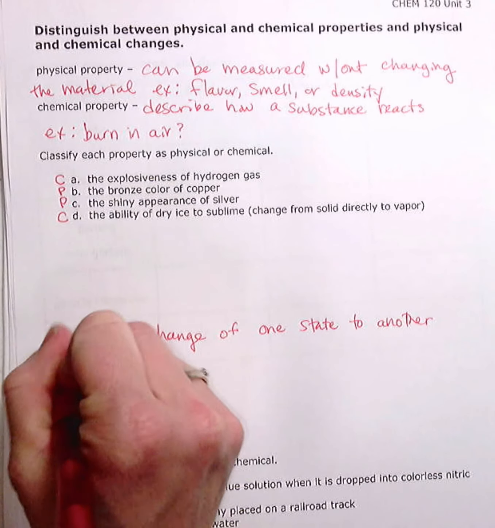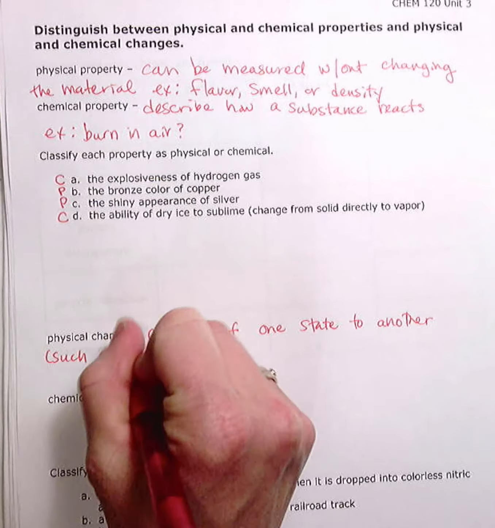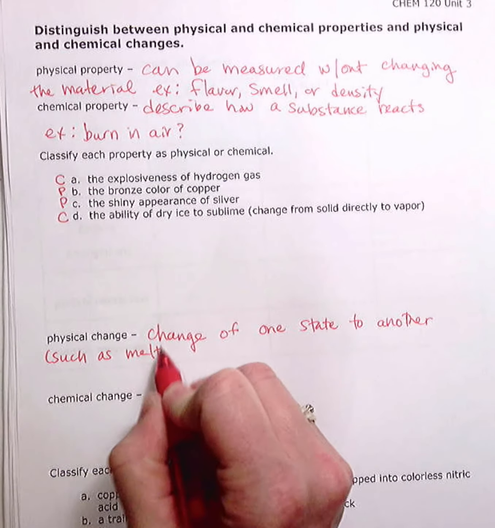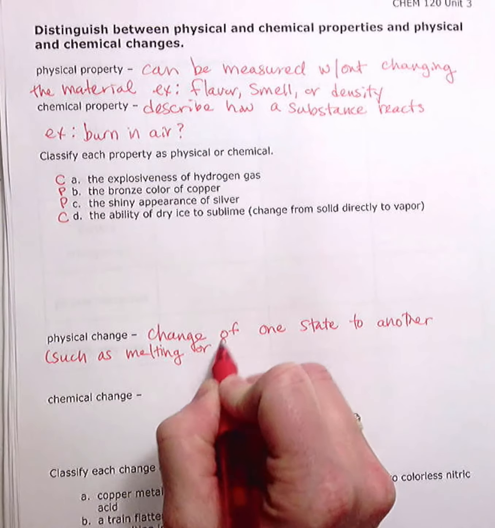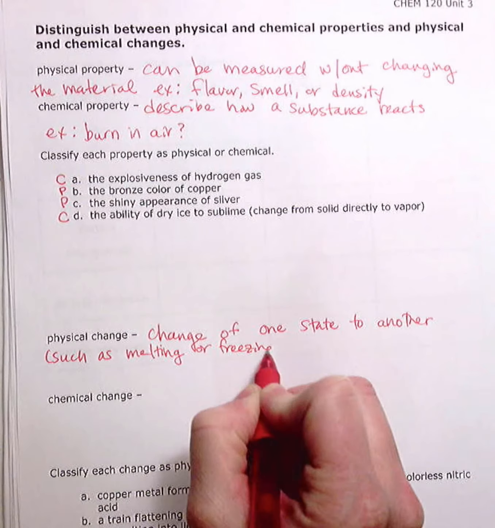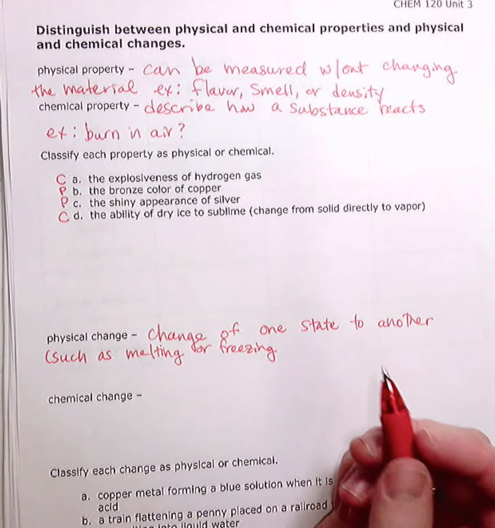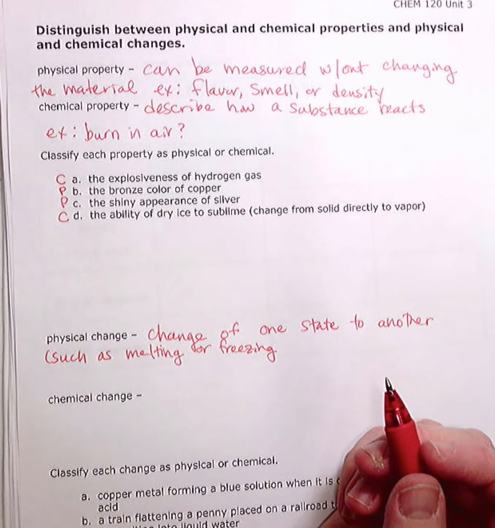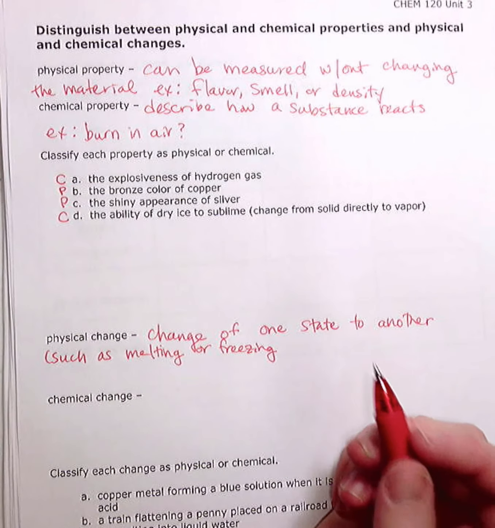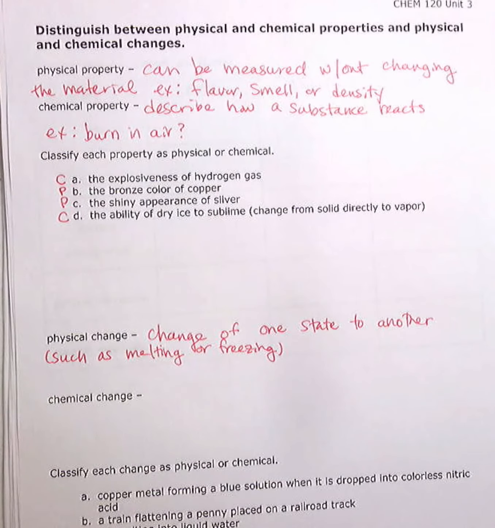So such as melting or freezing. The substance is still the same. Water is still chemically the same, whether it is solid, liquid, or gas. Physical changes can also include breaking something into smaller pieces.